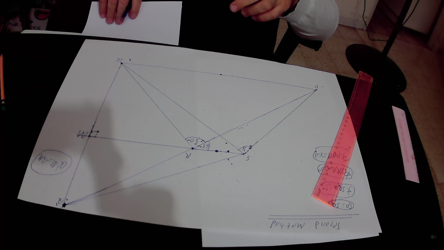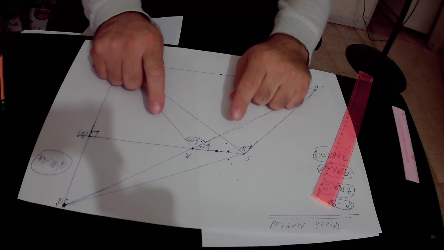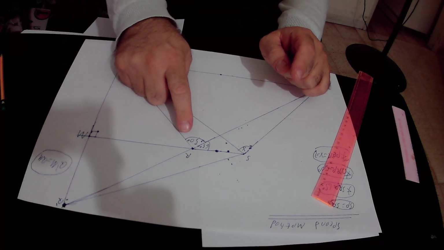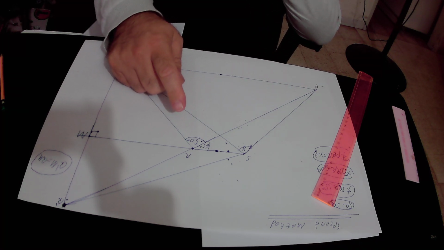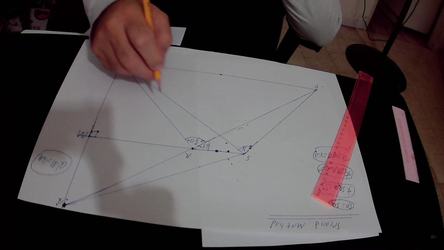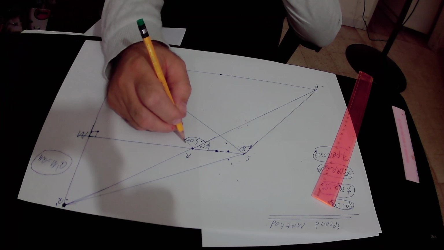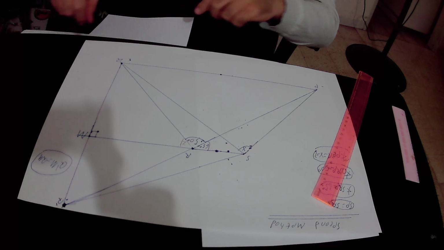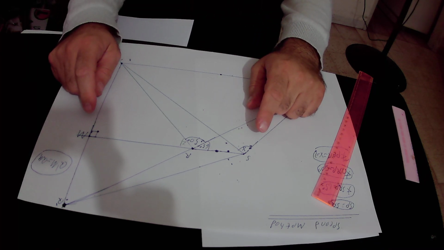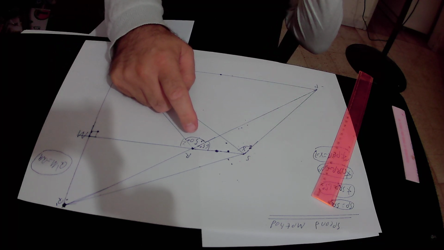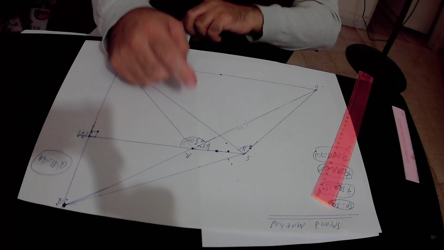So if we focus on the bottom side of the straight line SM at point R, the sum of the angles must be equal to 180 degrees. So here we will define this angle as angle Z, and we know that in the bottom side of the straight line SM at point R, the sum of the angles must be equal to 180 degrees according to rule number 1.